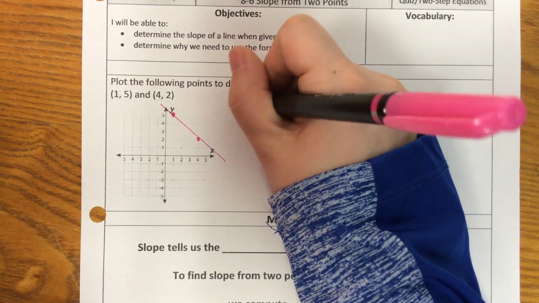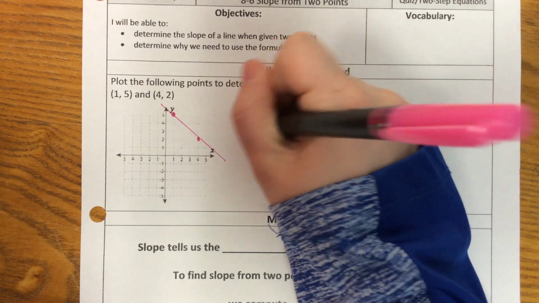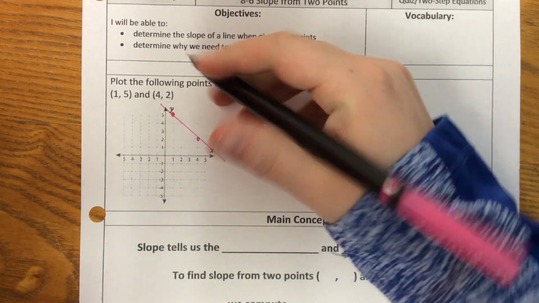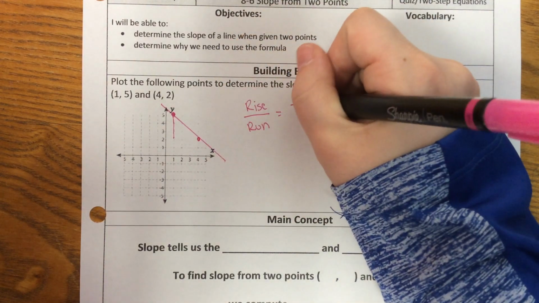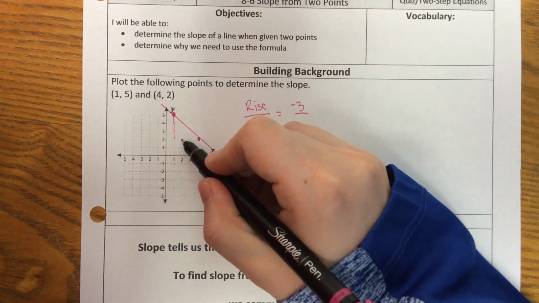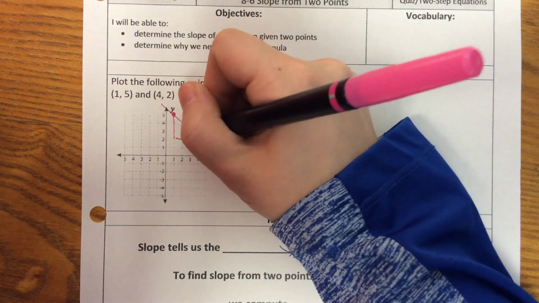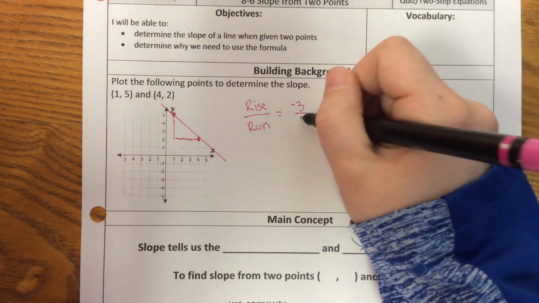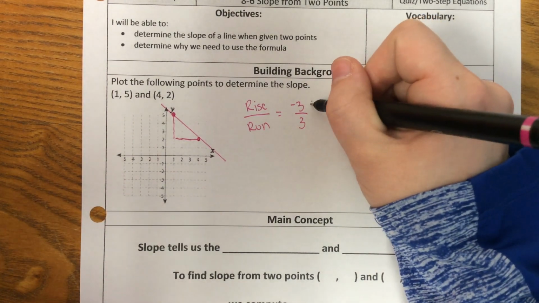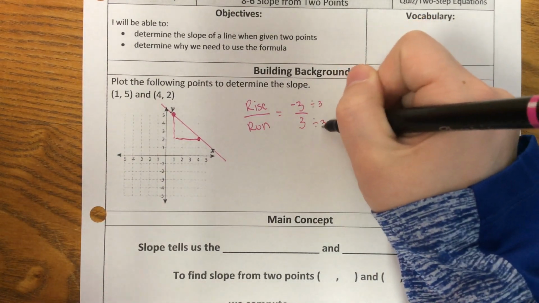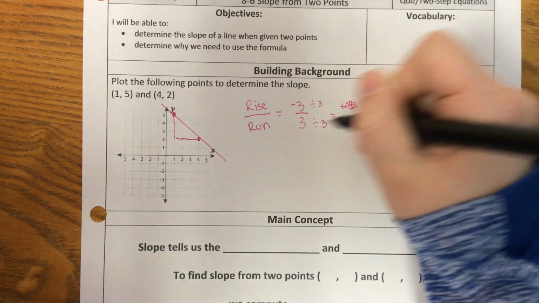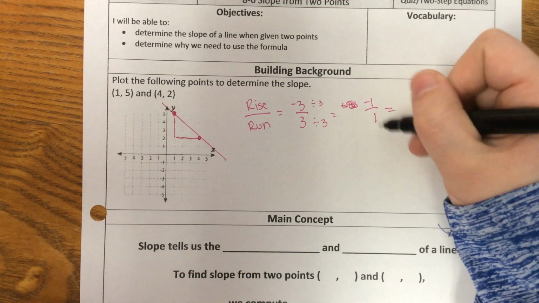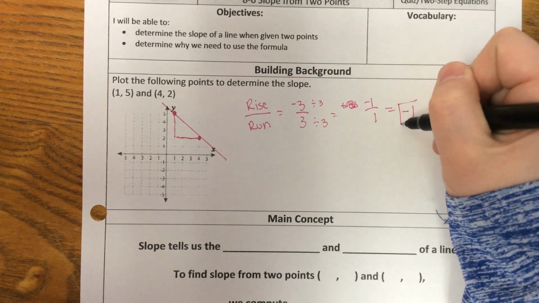Okay, so I want to find my rise and my run. So my rise, I go down 1, 2, 3. So it'd be negative 3. And then I run 1, 2, 3. Now I can divide those both by 3. So I'd have negative 3. Oh, just kidding, I'd have negative 1 over 3 divided by 3 is 1. Anytime I have something over 1, it's just that number, so negative 1.